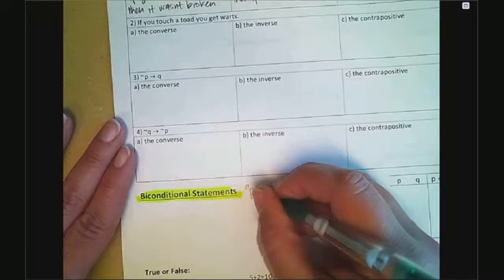To write that in symbols, we would say P implies Q and Q implies P. The arrow goes both ways. And so if we have P, if and only if Q, notice that the arrow goes in both directions. P implies Q and Q implies P.